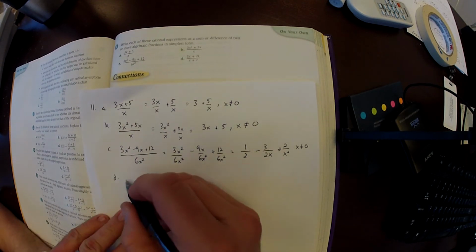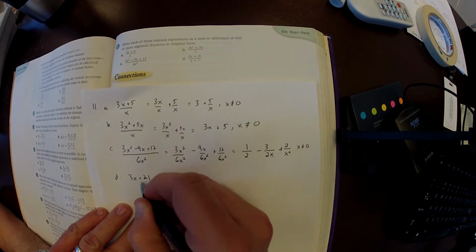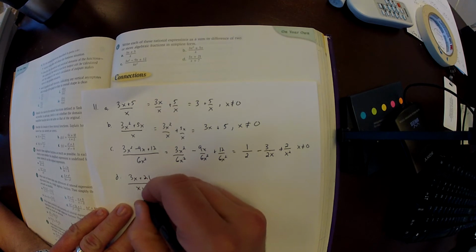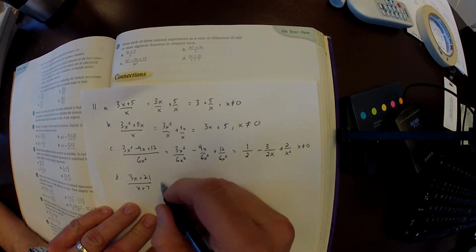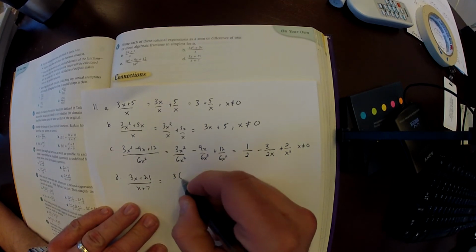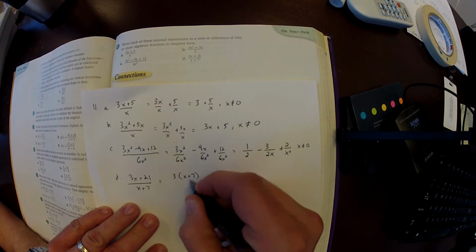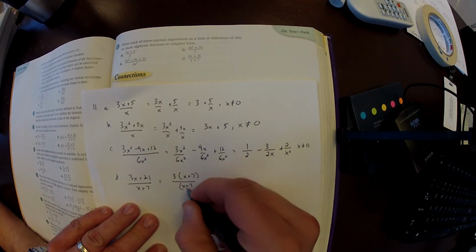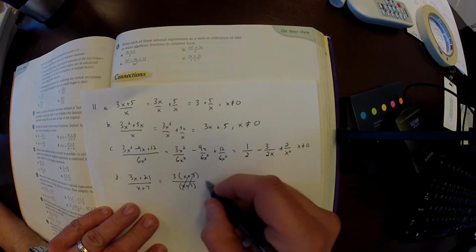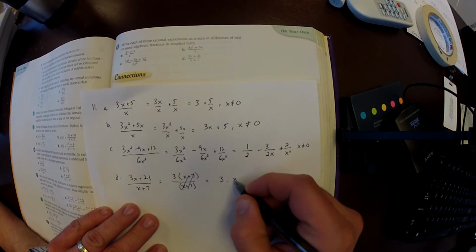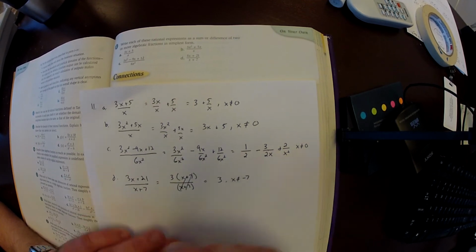All right, then part D. We have (3x + 21) over (x + 7). What I'd recommend doing here is factoring first and making this 3 times (x + 7) over (x + 7). So then what we're seeing is that this cancels off, and this is actually equal to 3. But we want to say that x cannot equal negative 7.